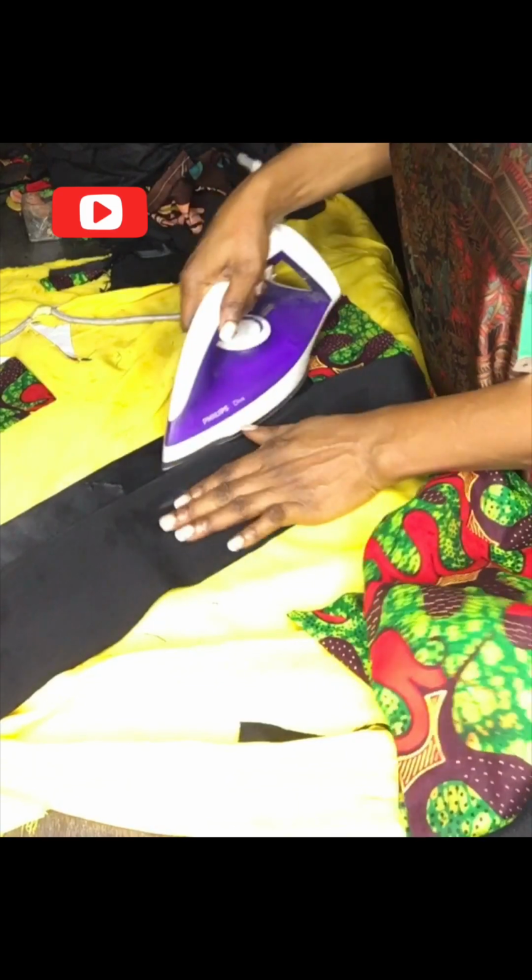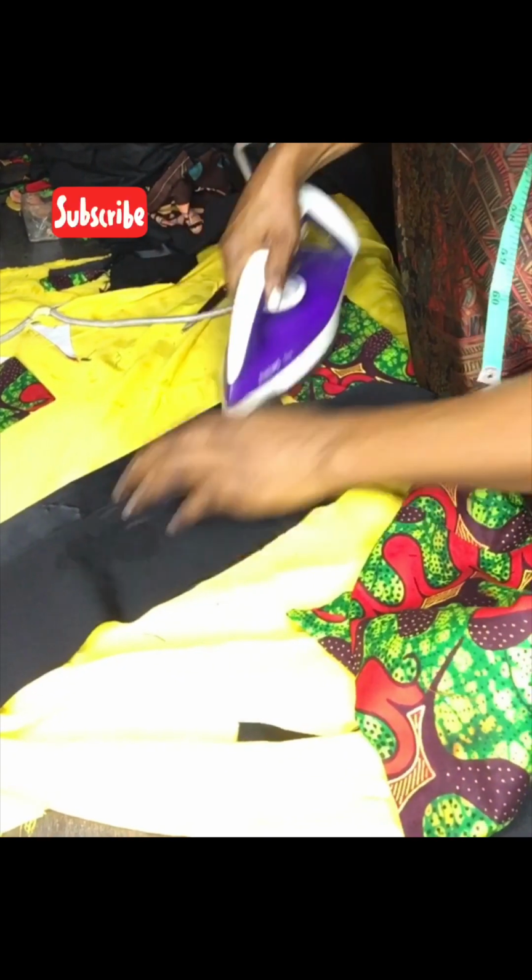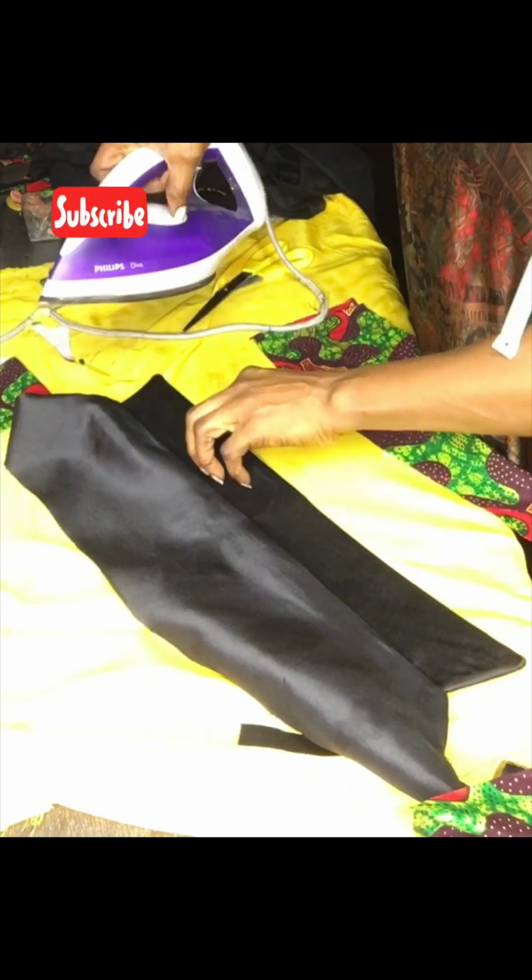Whenever you're sewing, make sure you have your iron standby, because every line you join, you need to iron it to strengthen your work, to make your work neat. See, you iron properly. See our collar is coming out so beautiful.